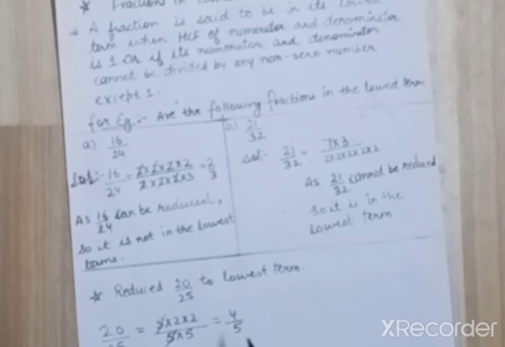So this is your chapter, and what you have to do is revise exercise 4.1 on the basis of it. You have to practice it and understand the equivalent fraction concept and how to reduce fractions to the lowest term.